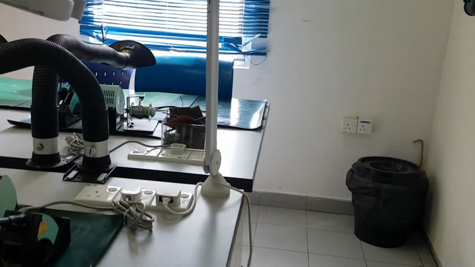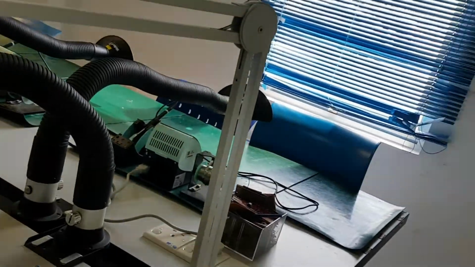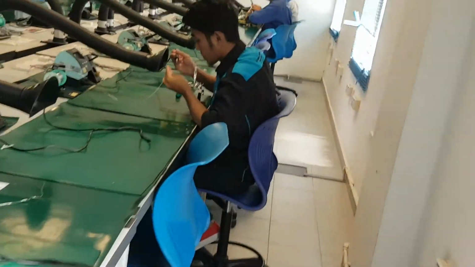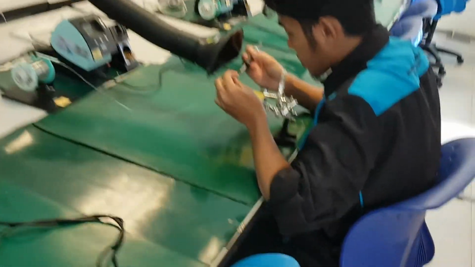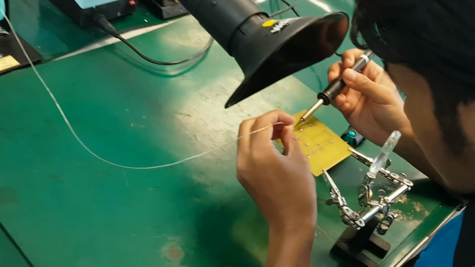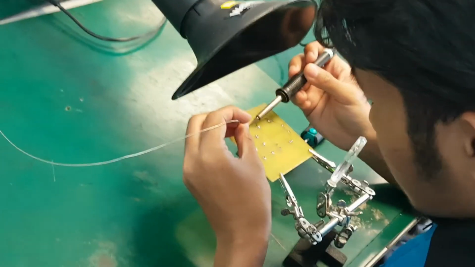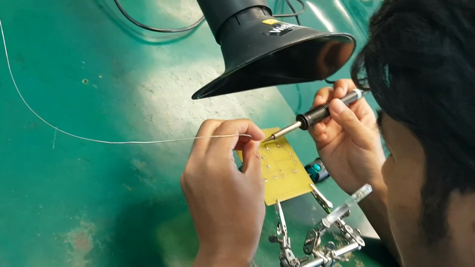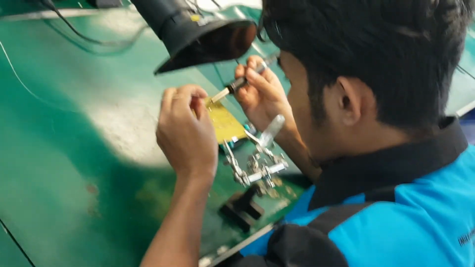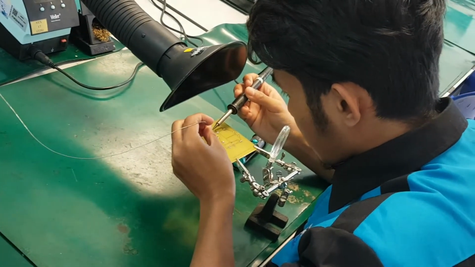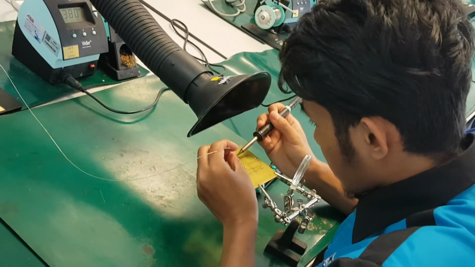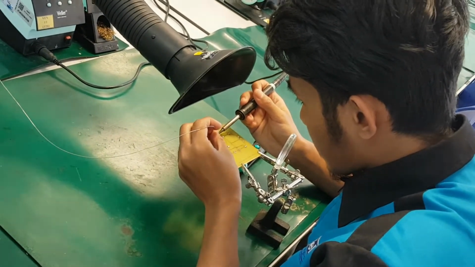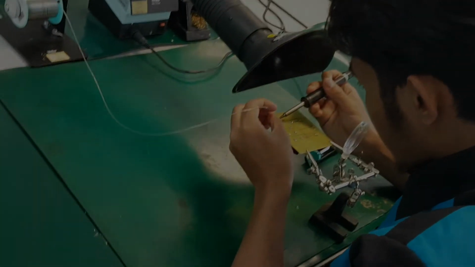So this is the soldering room where we solder our parts, our components in the circuit. So this is our classmate currently soldering our components onto our PCB board after it has been drilled. Yeah, so after he finished the soldering part, we're going to show you guys the results, the practical and the Multisim results, so we can compare and show you our work.